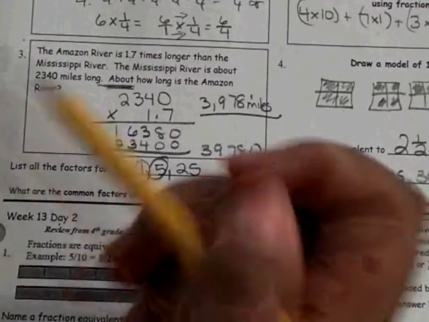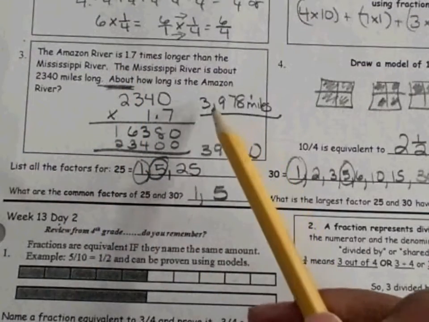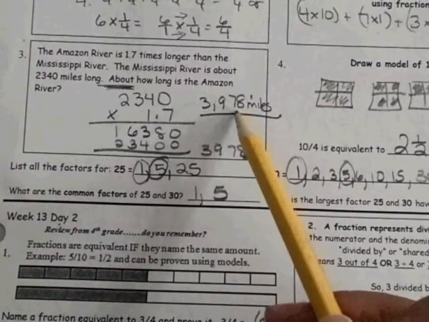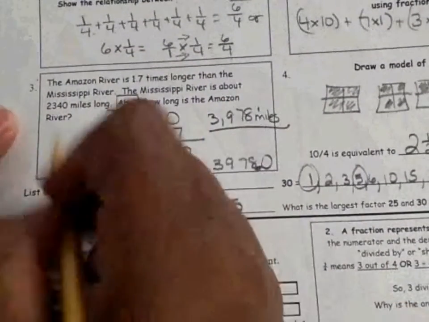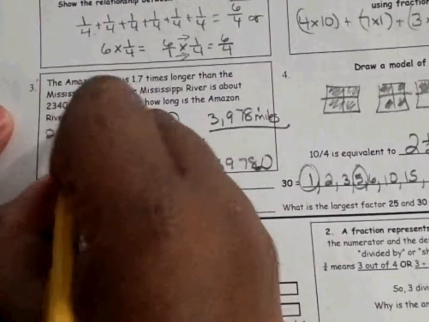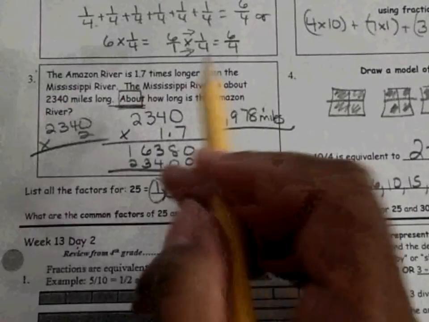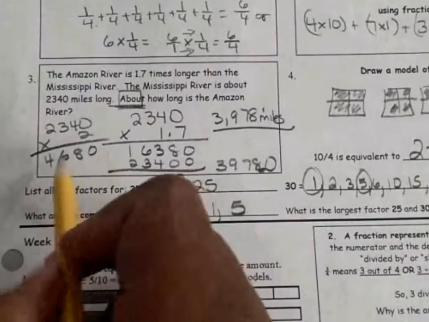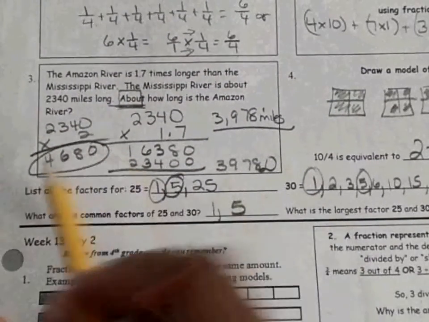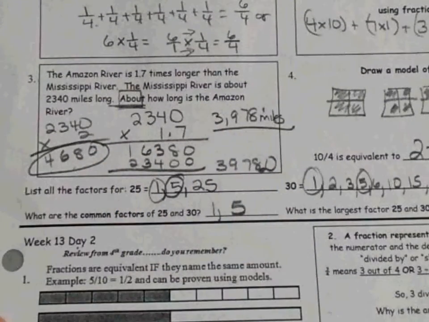I could round 1 7/10 to 2 and just double my answer, but if you did an exact, you would get 3,978 miles. But I'm going to go ahead and change that because I'm going to leave that exact. I didn't notice this about, and that about is really important. That means for me to estimate. So I've got 2,340, and I'm going to double it. How did I double it? Multiplying it by 2, because 1 7/10 is about 2. So that's 0, that's 8, that's 6, and that's 4. Doubling it gives me 4,680. Look at the exact compared to the estimate. Huge difference? Yes. Huge difference.